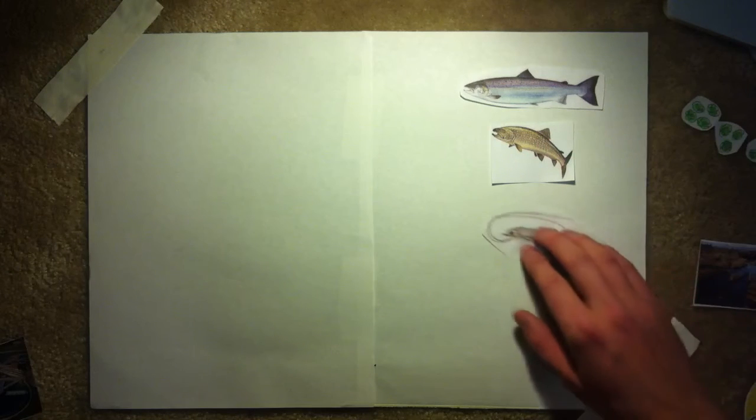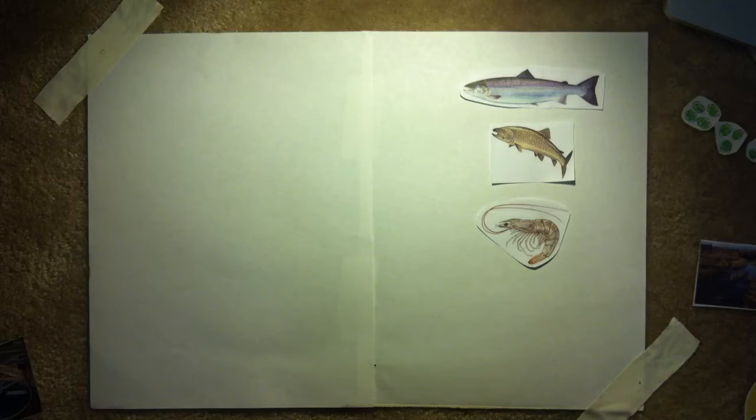Our ecosystem will have one large fish species at the top. This fish species will feed on a smaller fish species, which in turn will feed on a smaller species such as shrimp. The shrimp will feed on the smaller decomposing species found at the bottom of the ecosystem.